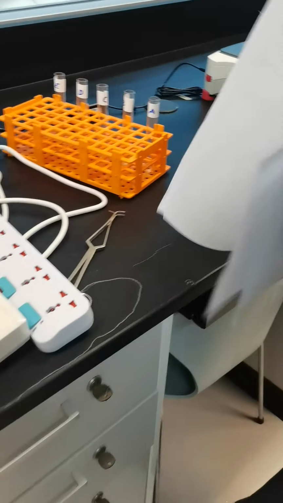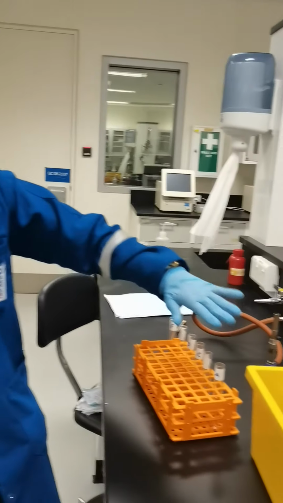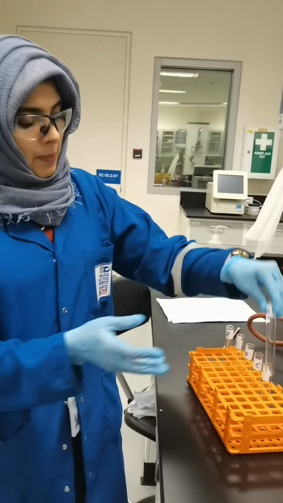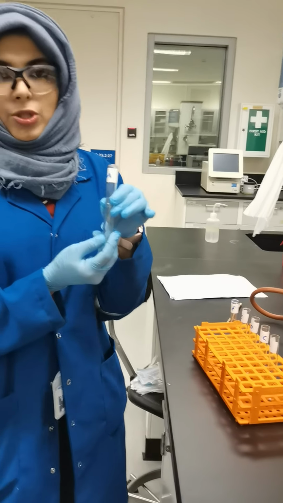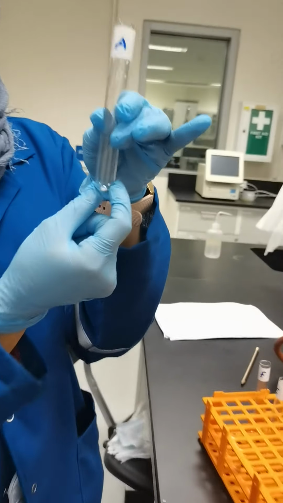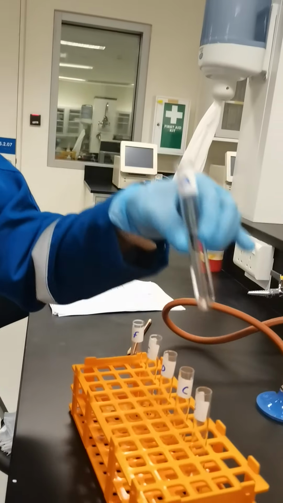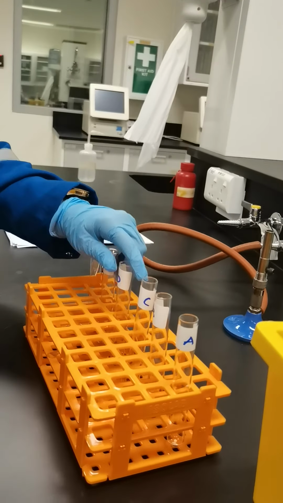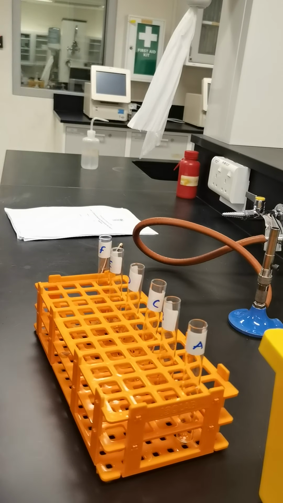Okay. And next we can go back to our lab. For the experiment, we are going to fill these three big test tubes A, B, C with sodium bicarbonate, sodium hydrogen carbonate, until the curved portion, covering it. Same for D, E, F, these three labeled test tubes, we add sodium carbonate.